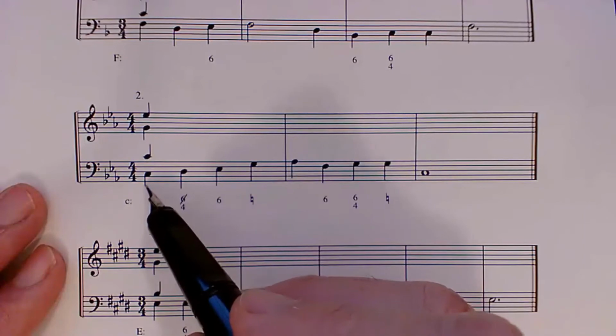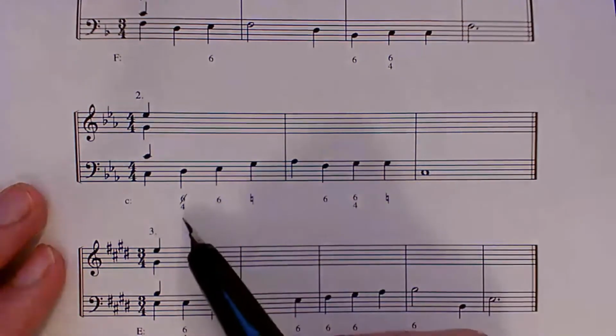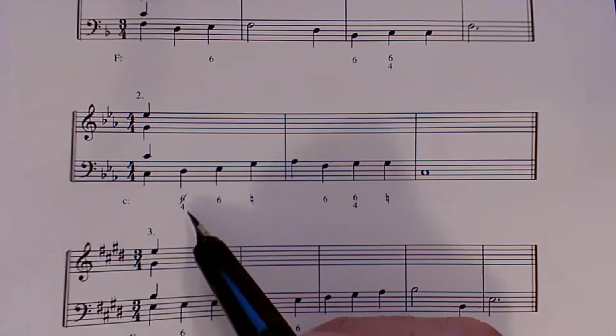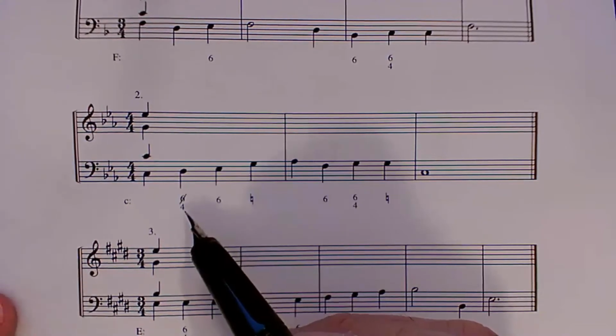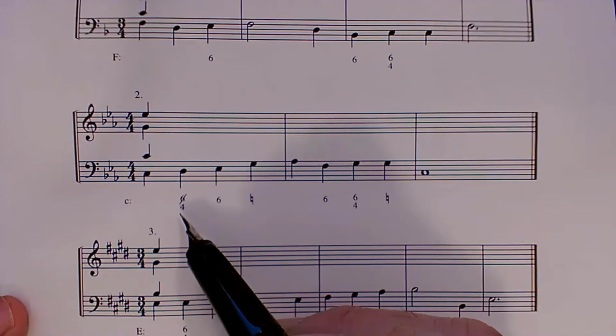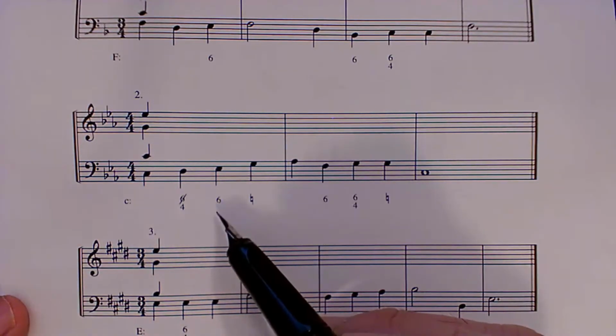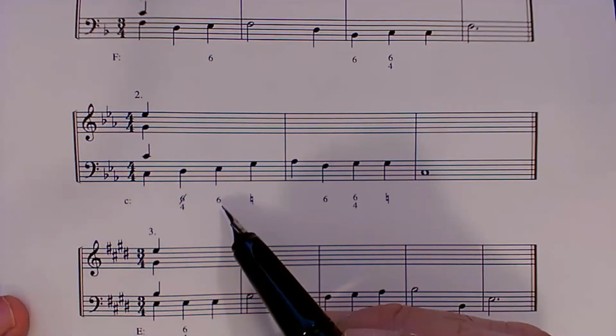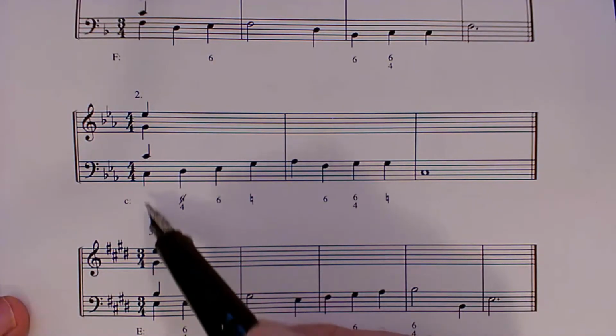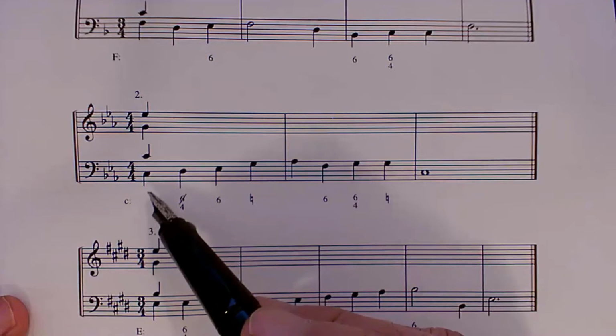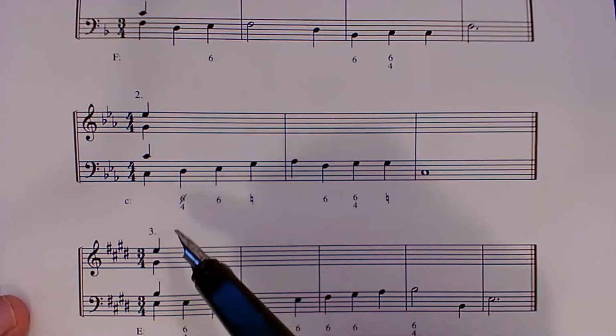3 flats, starts on a C, and right away we can see some of the symbols we were just taking a look at. There's the 6-4, and we already said that's a second inversion chord. We see the 6, that's a first inversion chord. And then we see nothing. And the nothing, of course, means that it is a root position triad.